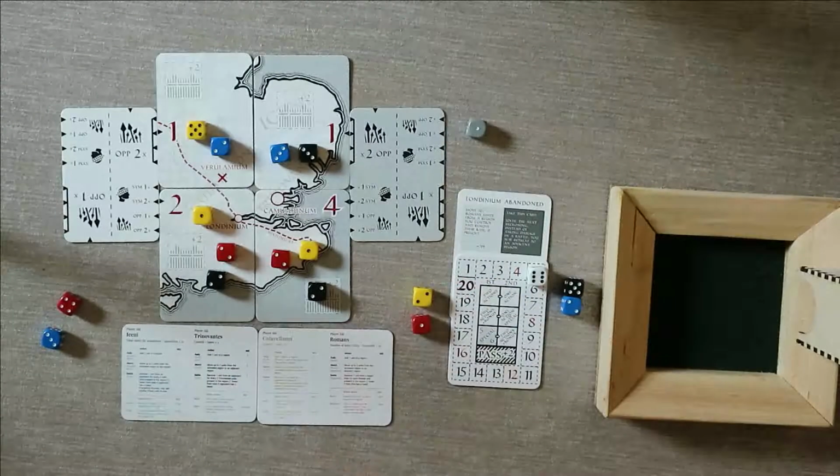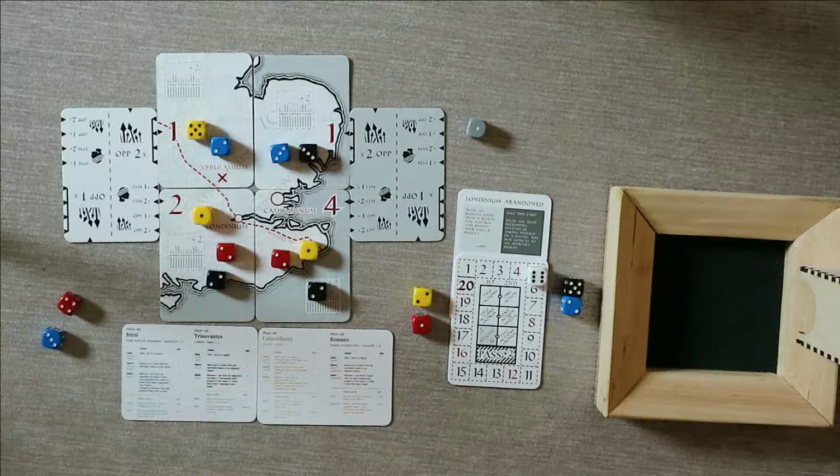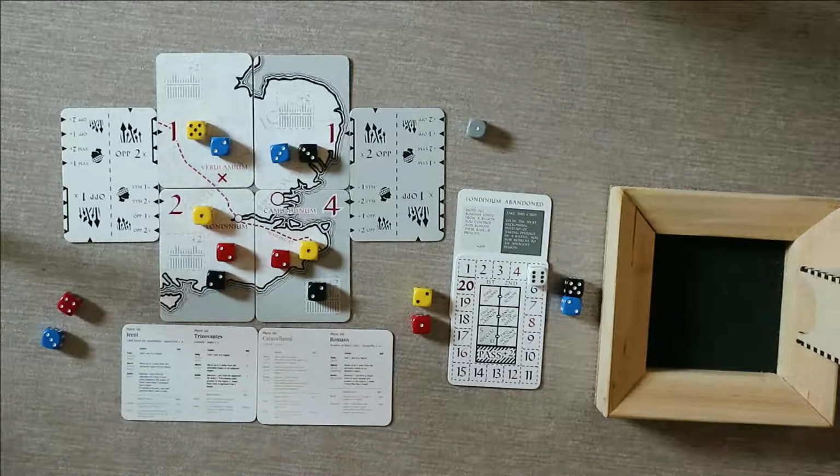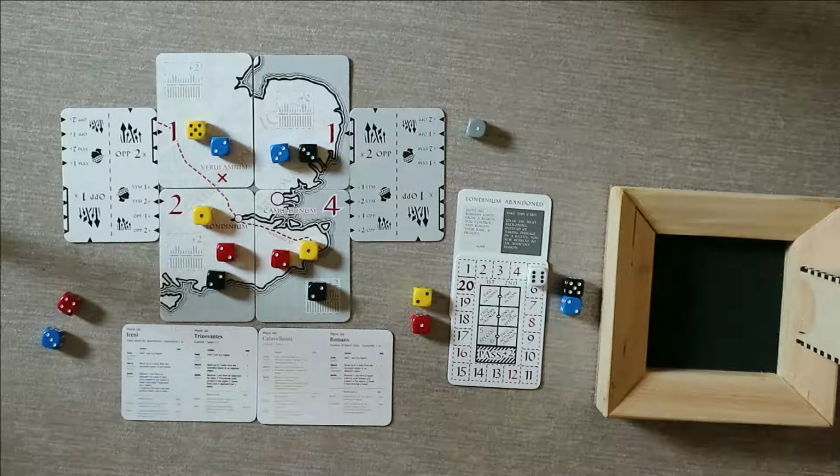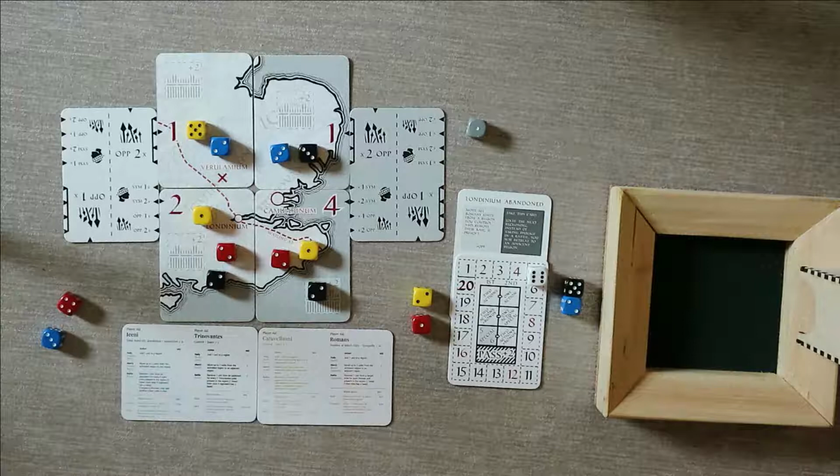So the Catavolani are first eligible, and we have a new event available. That's Londinium Abandoned, so we can move all Roman units from a region you control and then remove a base if present. Or you can take the card, and until the next reckoning, instead of taking damage in a battle, you can just retreat to an adjacent space. So what the Catavolani are going to do, they're just going to build up their forces.